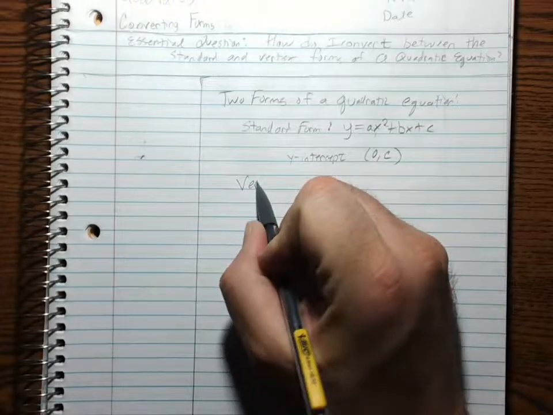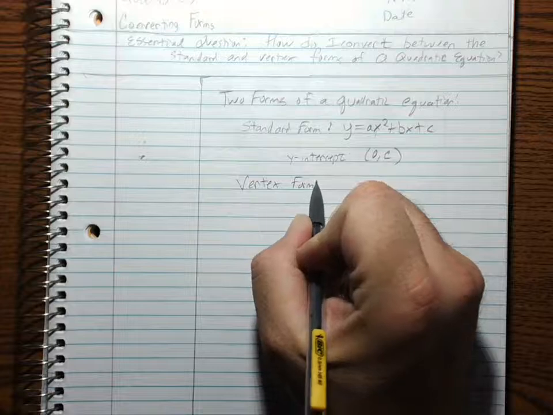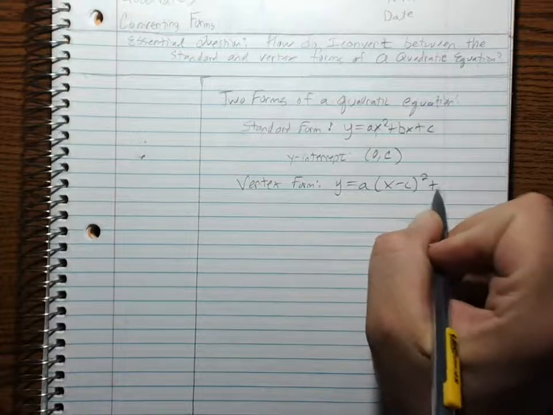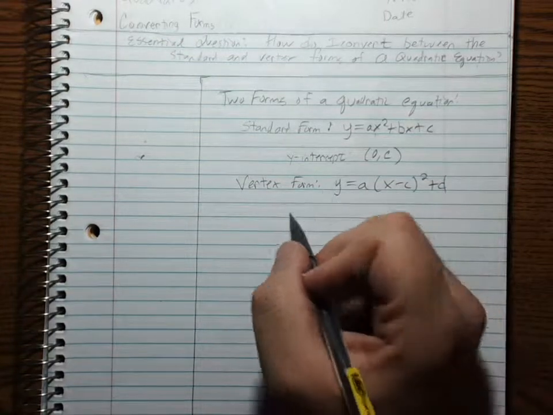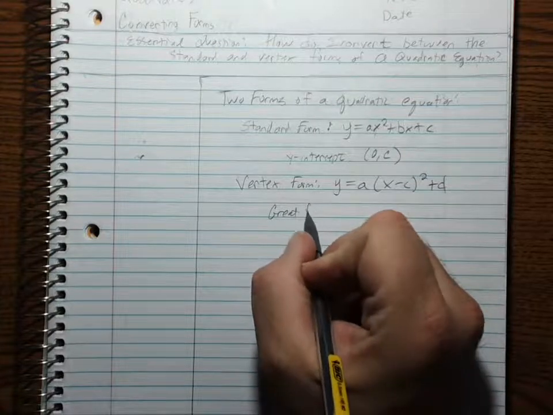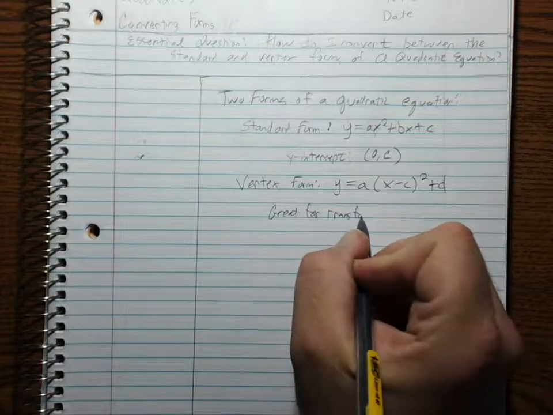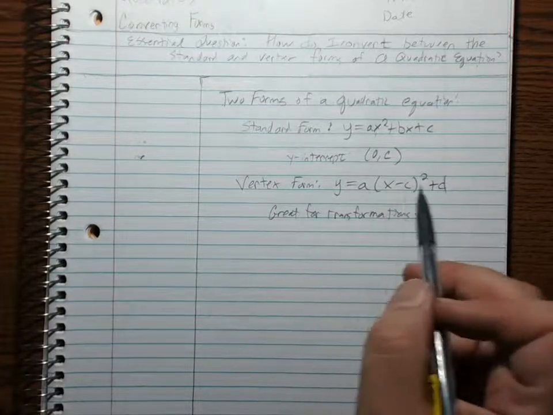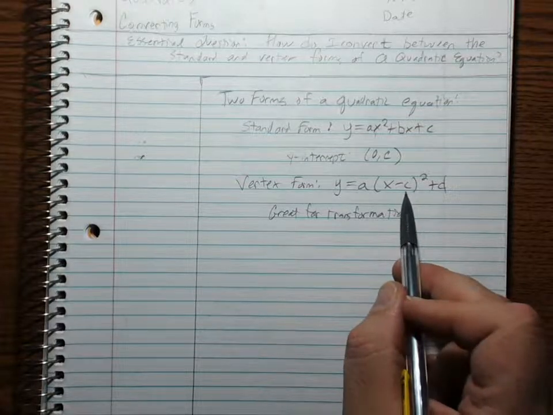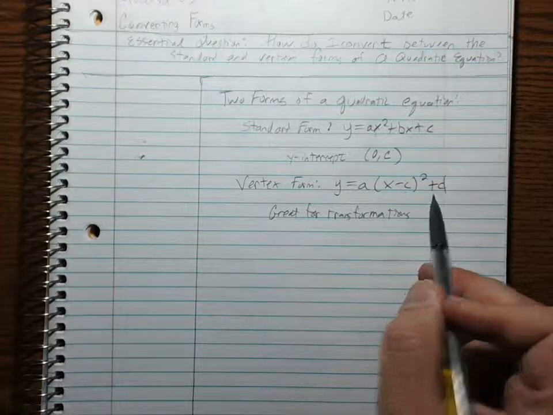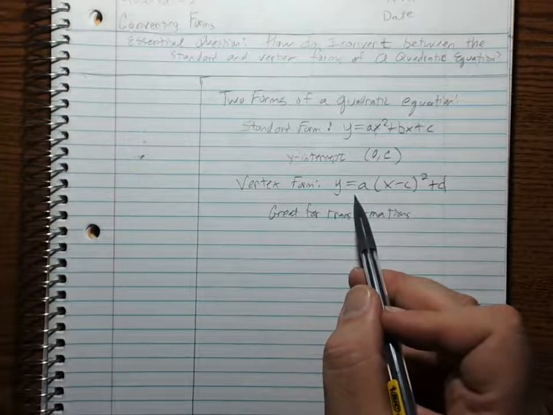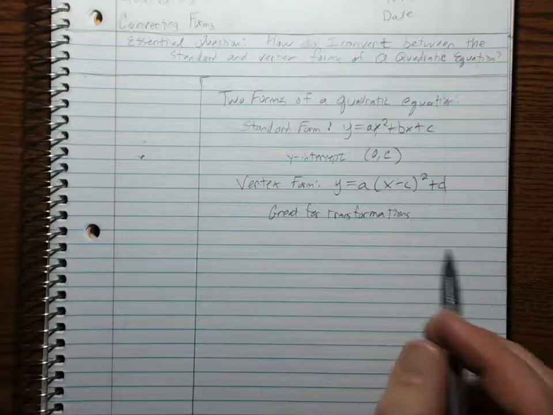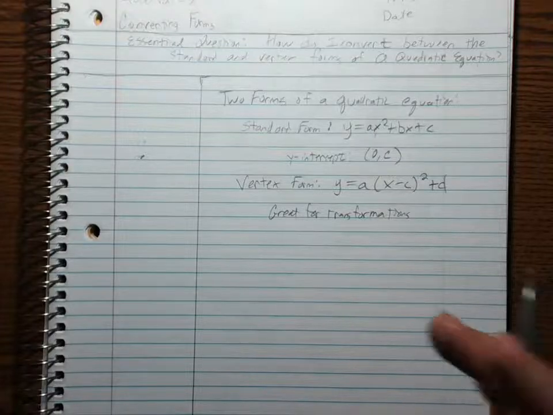The other form is called vertex form. And it looks like this. y equals a times x minus c squared plus d. This one is really great for transformations. And that's because these letters each tell us stuff. Remember, c tells us how far the thing has been moved left or right. d tells us how far it's been moved up and down. And a tells us whether it's been stretched or compressed vertically. There's also another letter b, but we're not going to look at that. That one's horizontal stretches and compressions, but don't worry about that one.